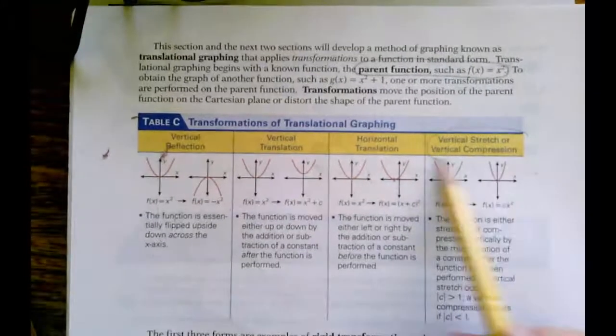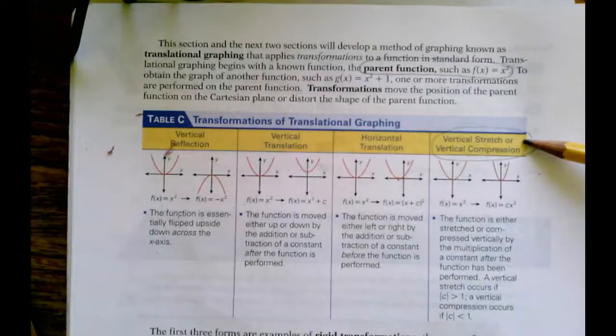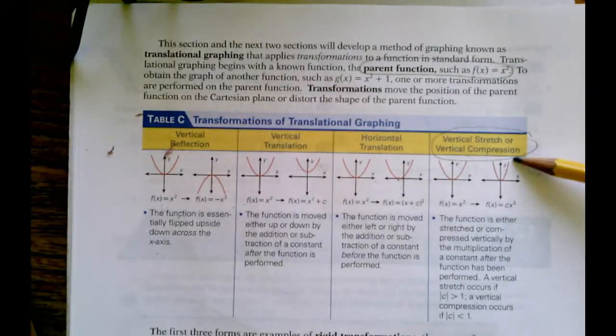The thing that we're going to talk about today is vertical stretch or vertical compression.